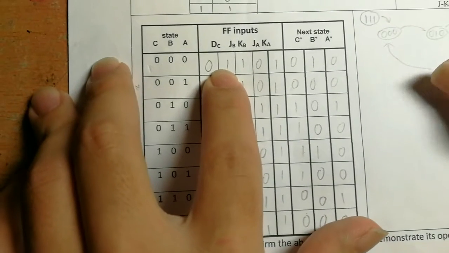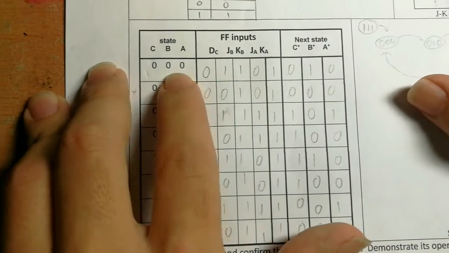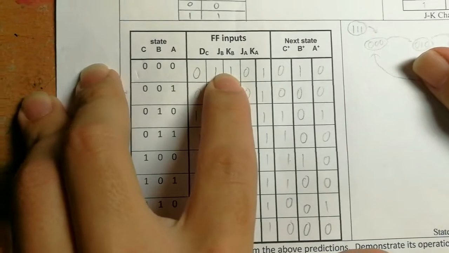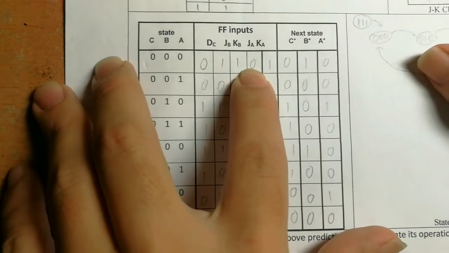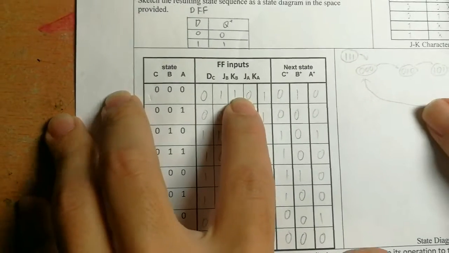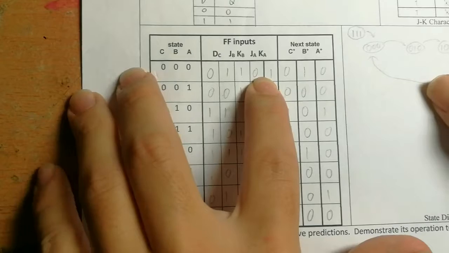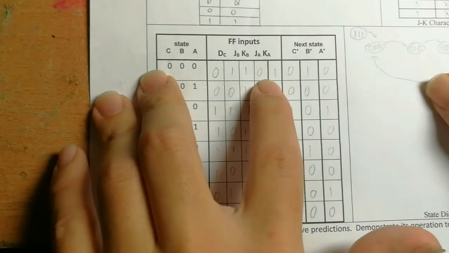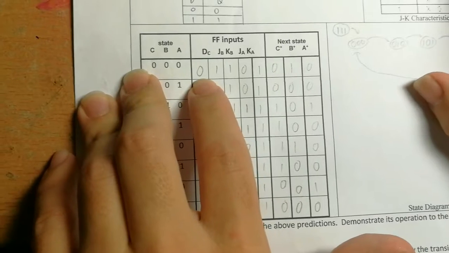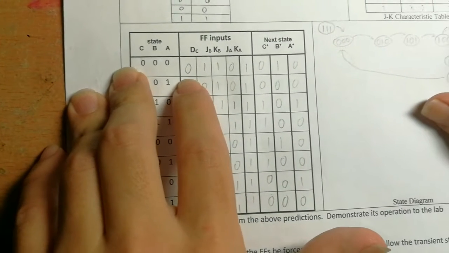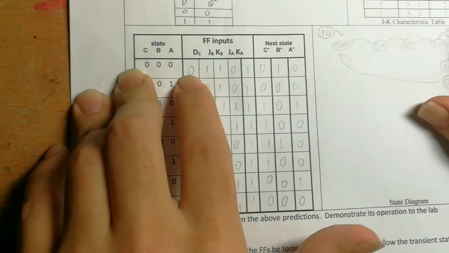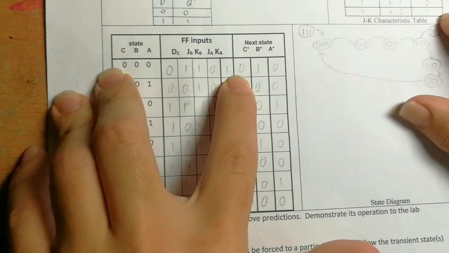JB is equal to A prime. A is 0, then A prime is 1. KB is 1. JA is B. B is 0, then JA is 0. KA is 1. Then from the flip-flop inputs and the JK characteristic table, we can find that D is 0, DC is 0, then the next state of C is also 0.